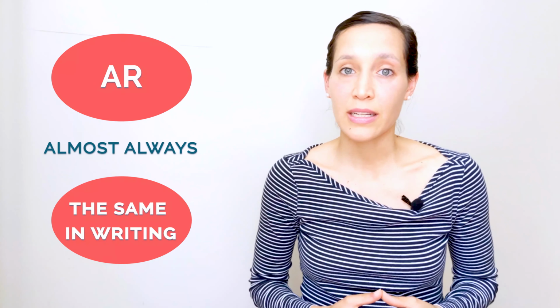And unlike with ER and OR, most often the AR sound is represented as AR in text and in writing. So let me say that AR sound 5 times so you can really start to hear it and distinguish it from other R sounds. Here we go. AR. AR.